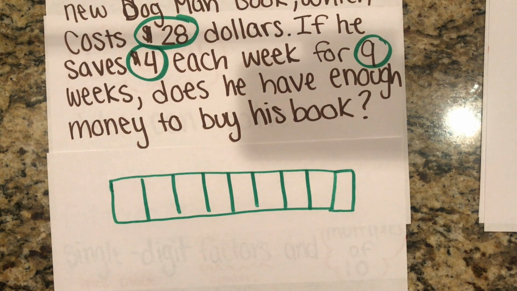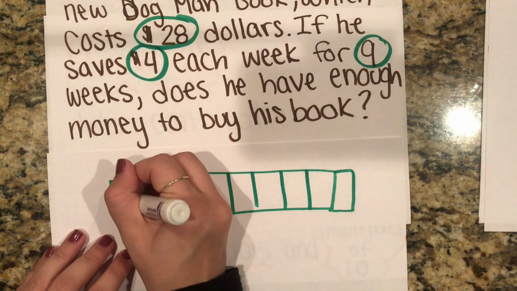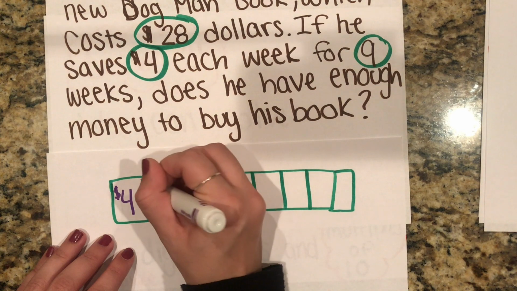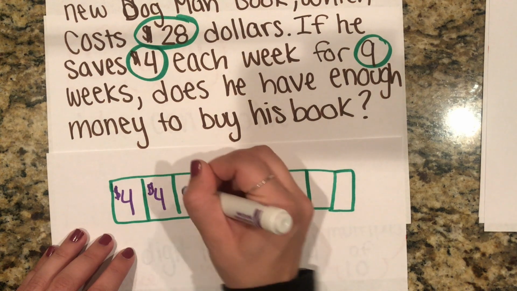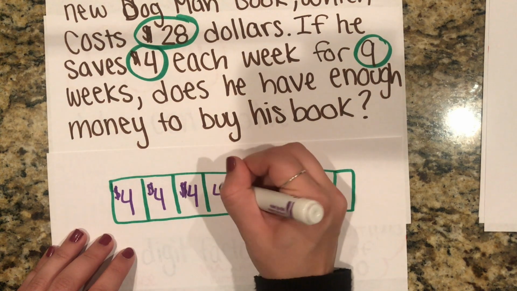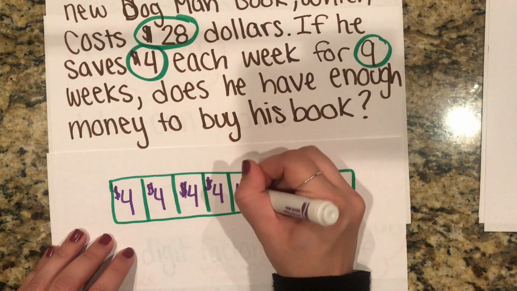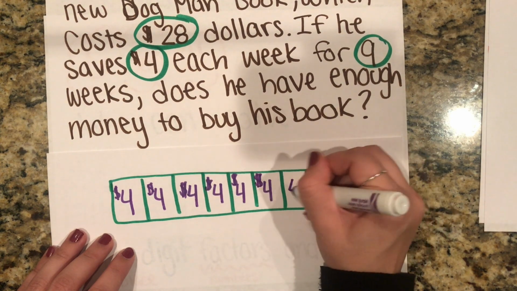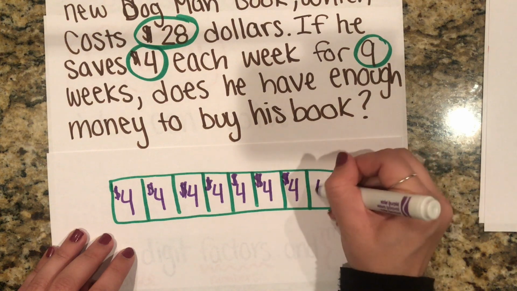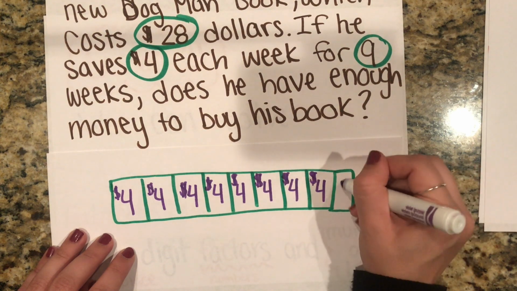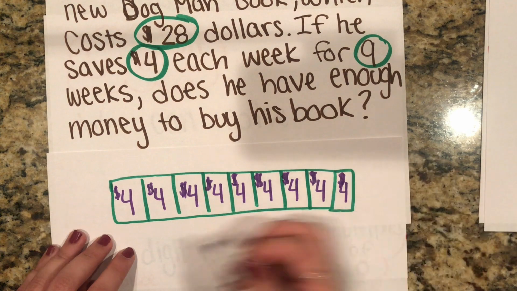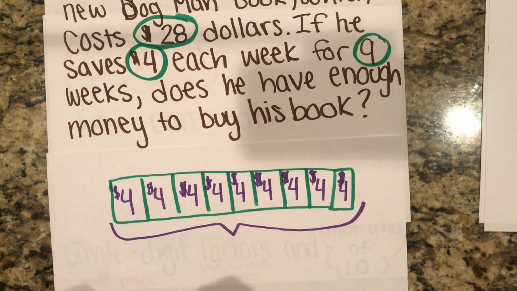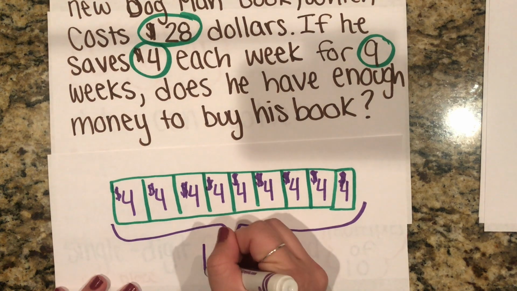And then in each box, I know that he saves $4, so I can put $4 in each box. Okay, so I have 9 weeks and $4 every week, and what I need to know is the total.